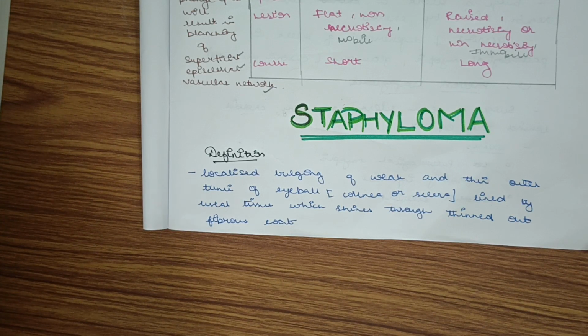So due to this weakness or thinning of the sclera or cornea, the uveal tissue present underneath it will shine through it.